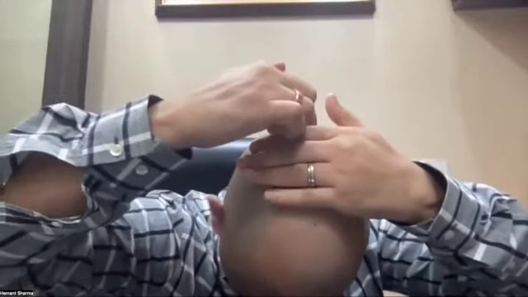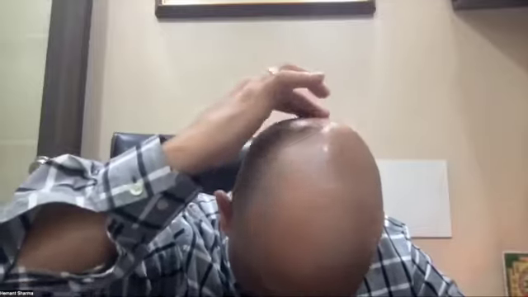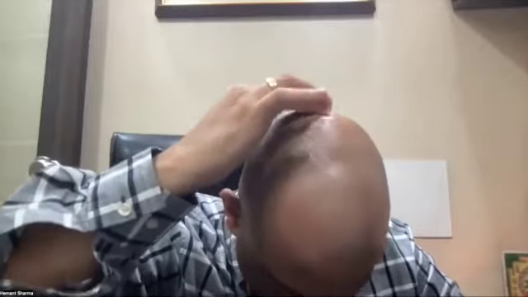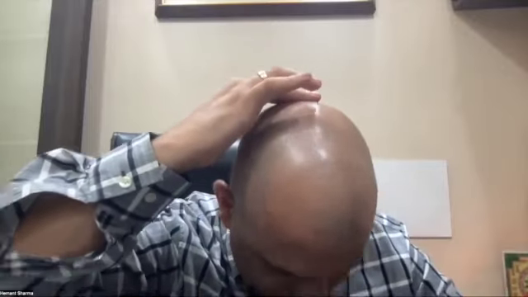So the junction of parietal and occipital, this is the place where the parietal bone makes the junction with the occipital bone. So this is called posterior fontanel or the lambda.